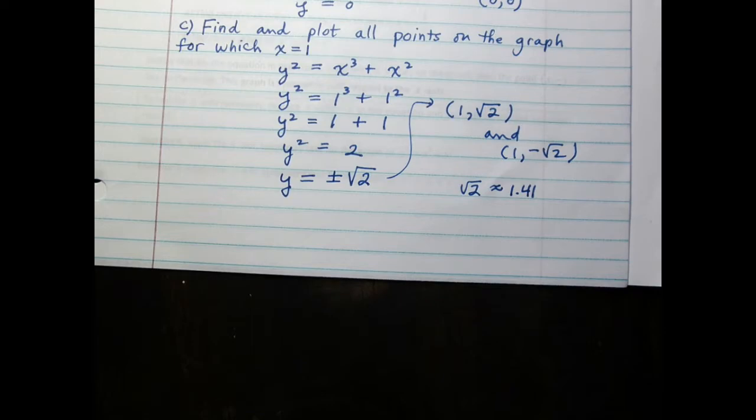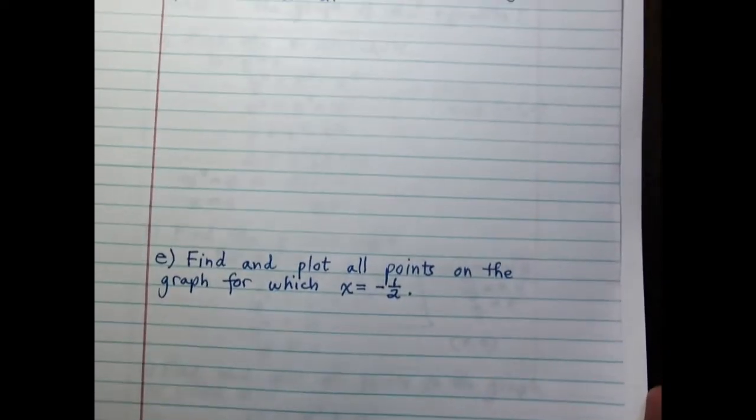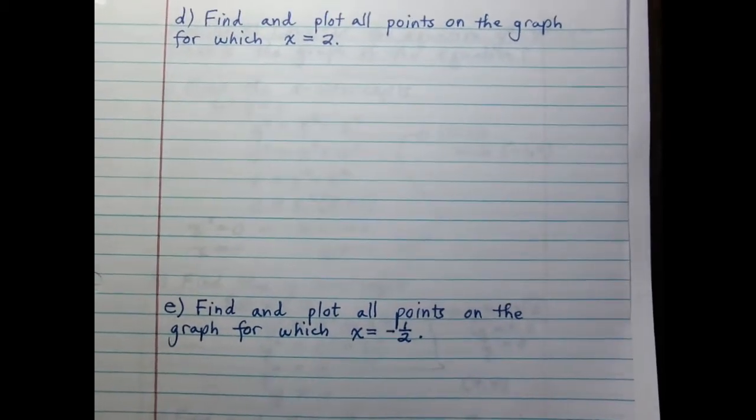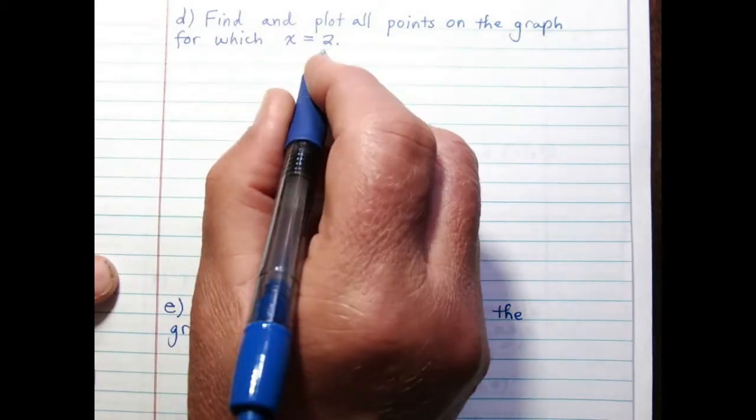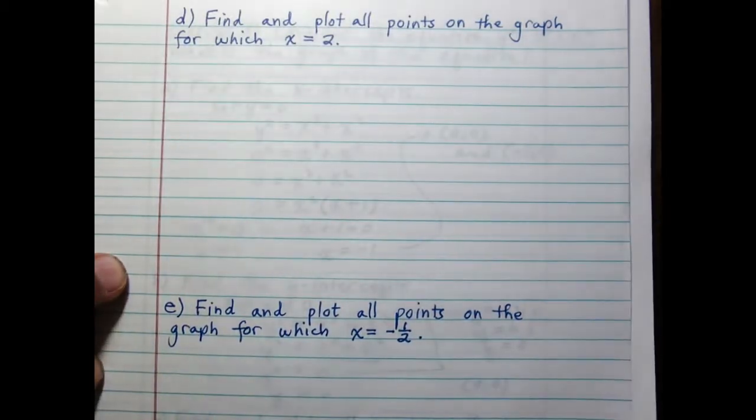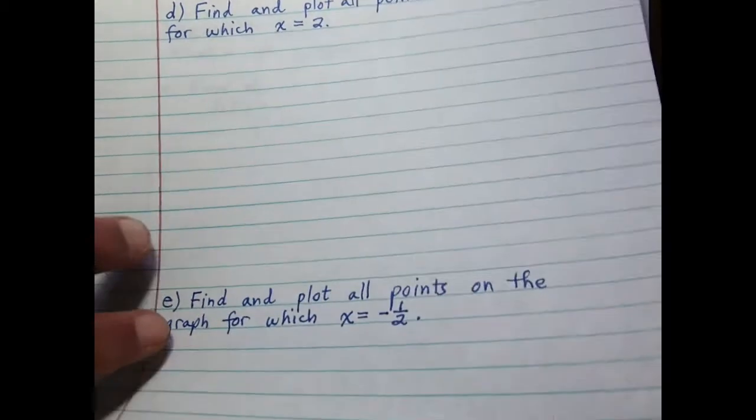So let's keep going through the next couple parts of this exercise. Let's get all these points together before we start plotting and graphing. So we want to find all points for which x is equal to 2, right?